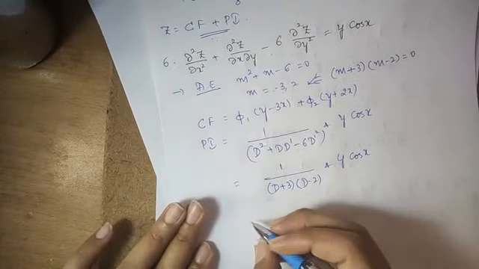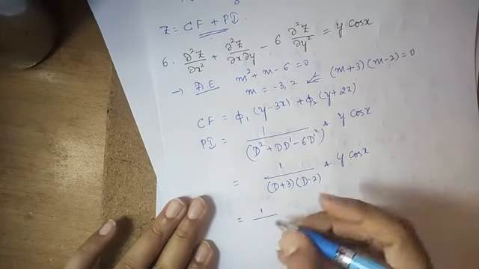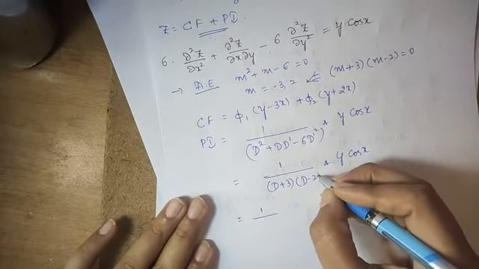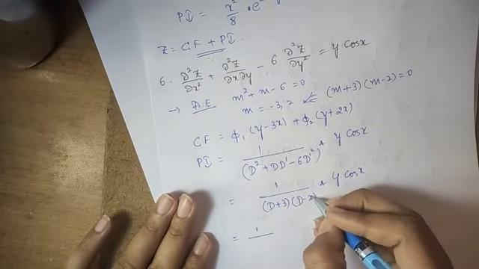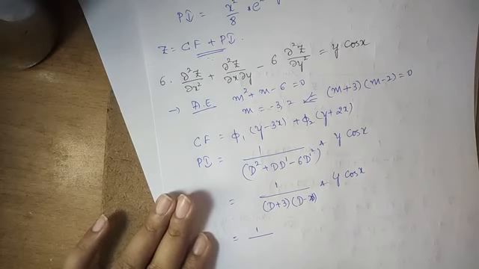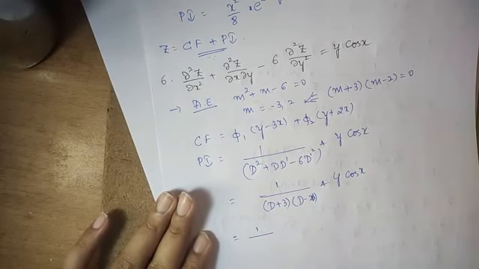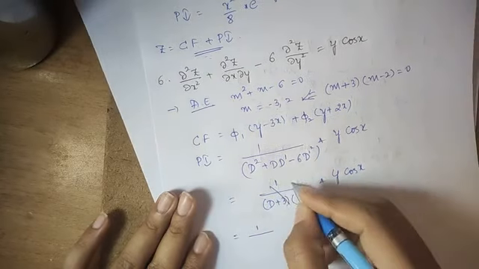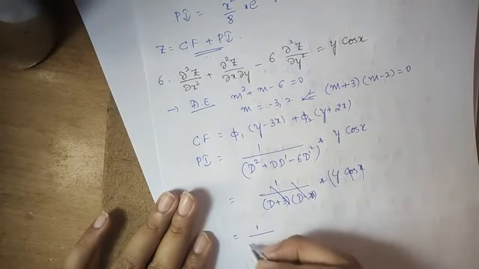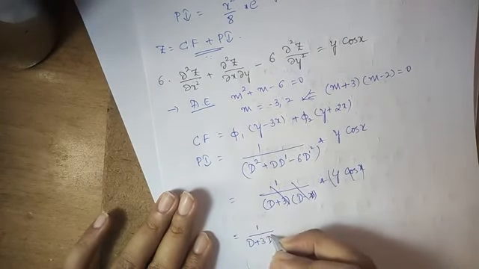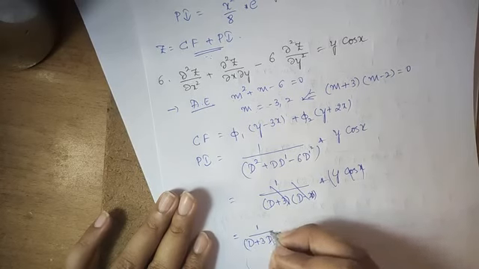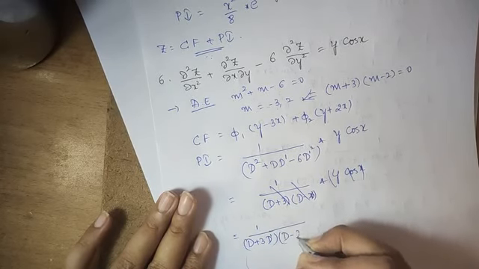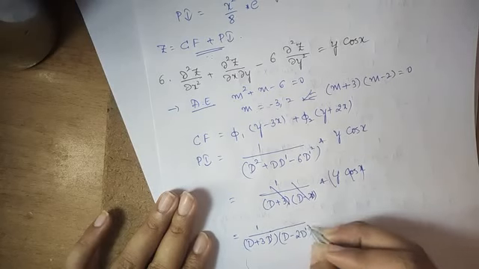So what I will do is, this is 2D dash. Here, I will rewrite this again. It is D plus 3D dash into D minus 2D dash.